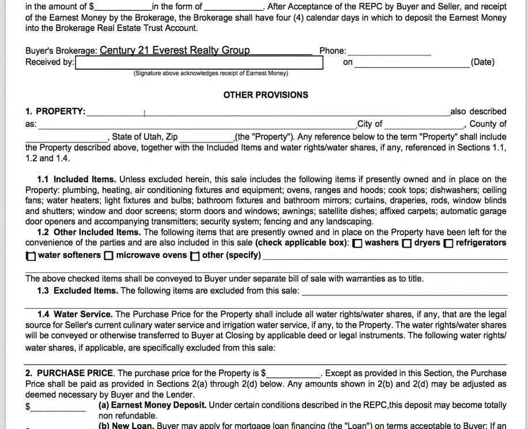Next is the property. So on this, you're going to put the address of the property, also described as. Down here, typically what you're going to put in there is the tax ID number, which you can get off of the MLS. I do recommend just double checking that to make sure that it is the correct tax ID number. City of is going to be the city that the property's in. The county goes here, and then the state goes here. So you'll fill those in there.